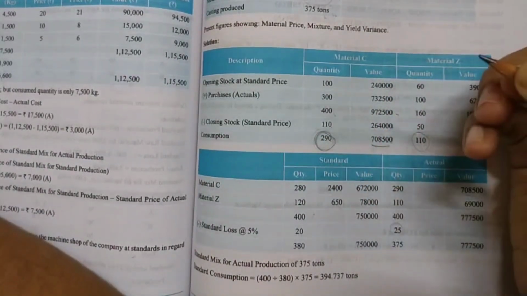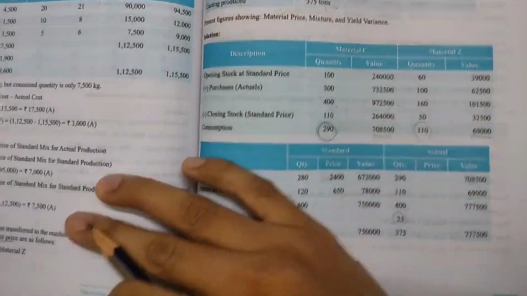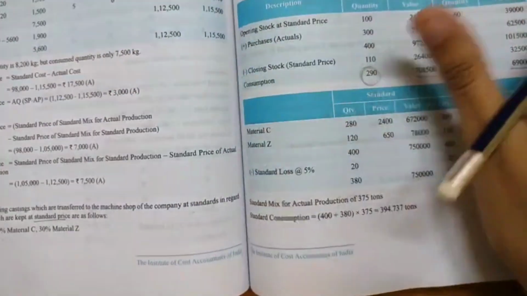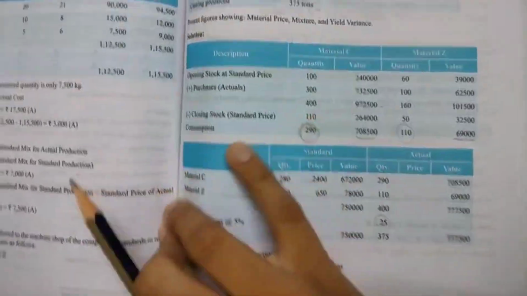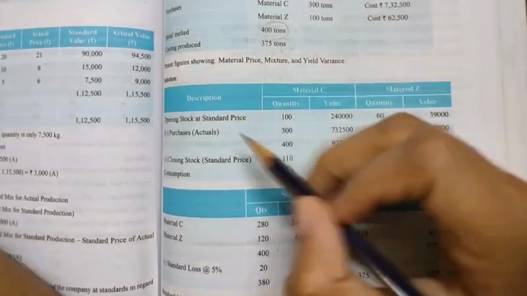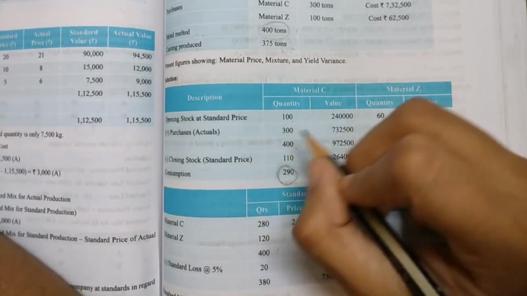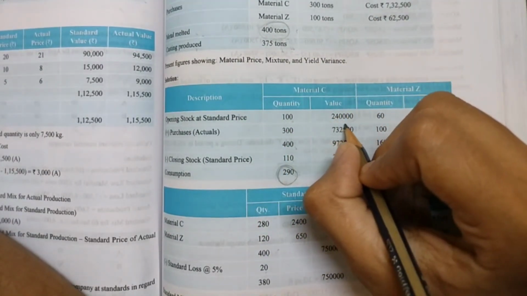Now we have to find the values. At the beginning of the question, they have told us that the material stocks are maintained at standard price. That is, stock means opening stock and closing stock. So we are going to find the value. In case of this 100, the opening stock, as it is already given in the question, we are going to maintain the stock at standard price.